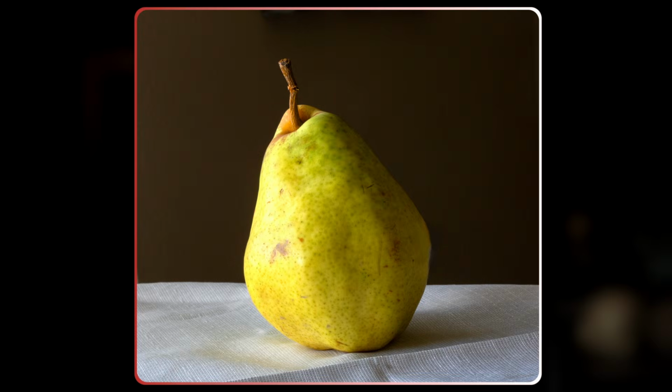Over the next few minutes, I'm going to do a quick oil painting of a pear. And the special thing about this pear painting is I'm going to be using an impressionistic technique.